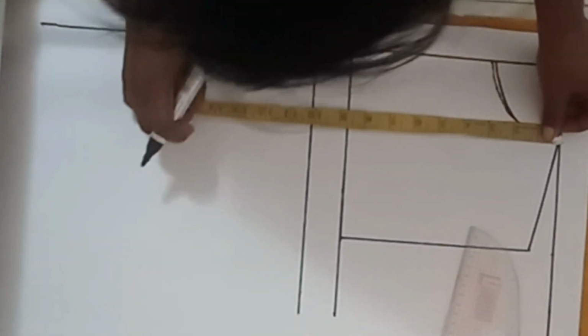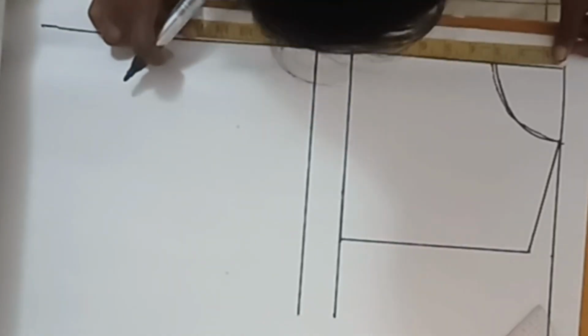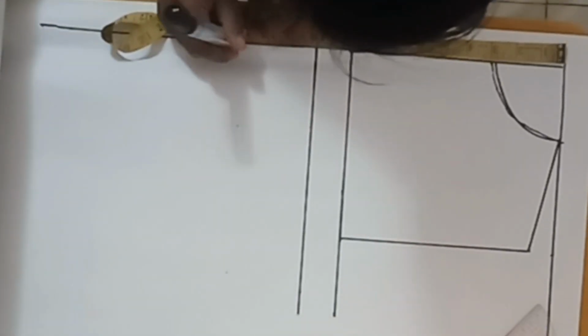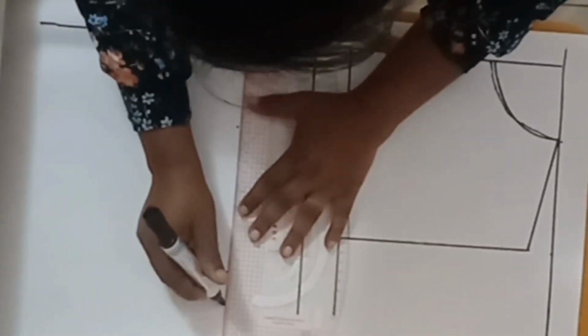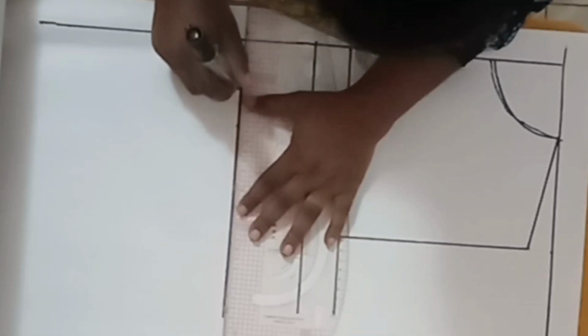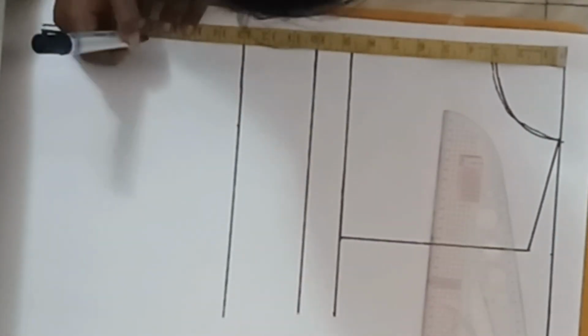From that line, I want to take my underbust measurement. My underbust measurement, from my shoulder to underbust, or your upper waist measurement, is 13. So I'm taking the 13 inches across to have my underbust length. Even though for the basic bodice you don't really need your underbust, I'm just taking it on my pattern because I may want to use the pattern later for so many things.